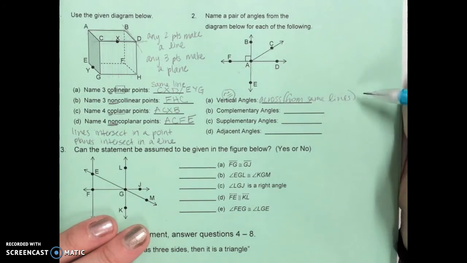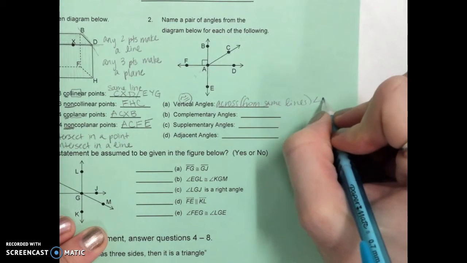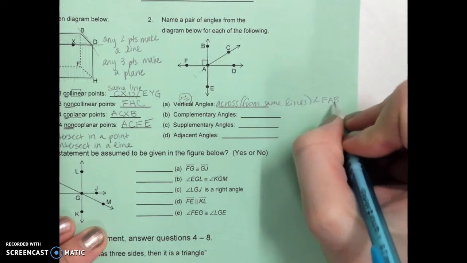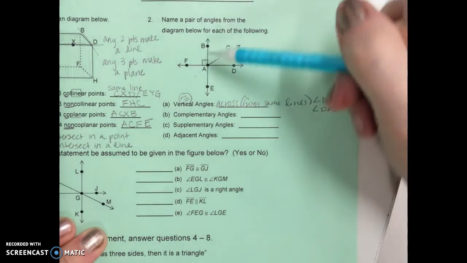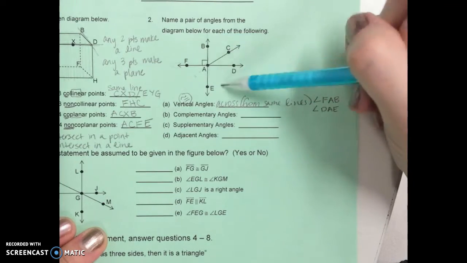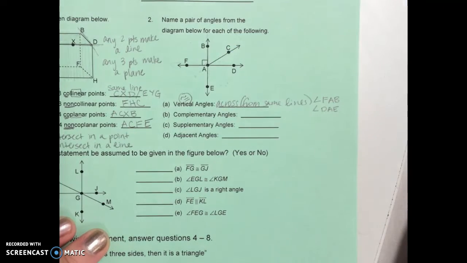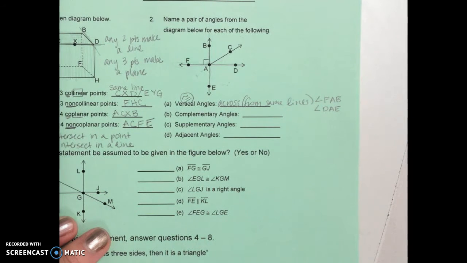So an example of vertical angles would be angle FAB and angle DAE. So that's this part, and then across this part. So those 2 are vertical angles. Vertical angles are, nope, I'm just kidding.